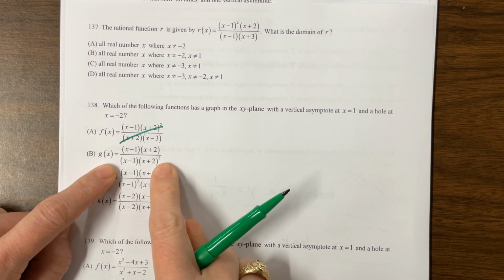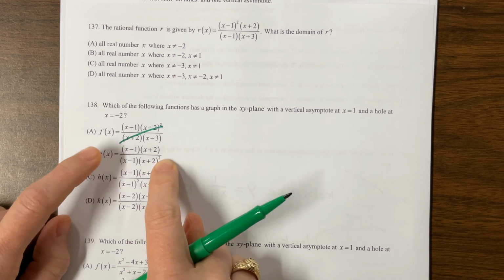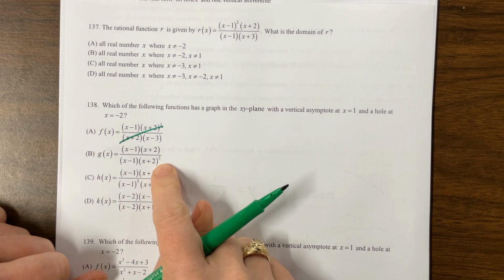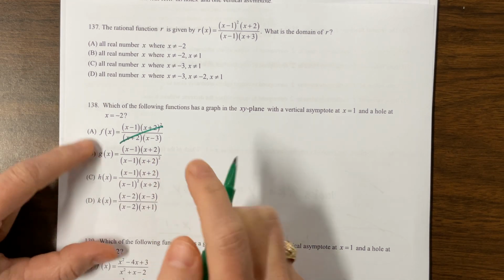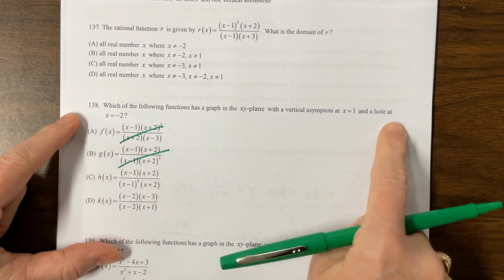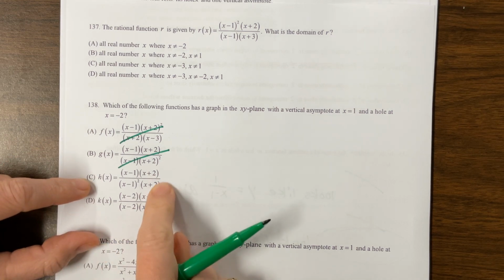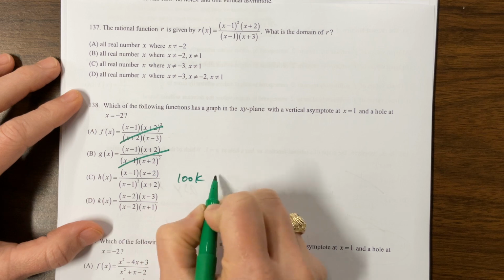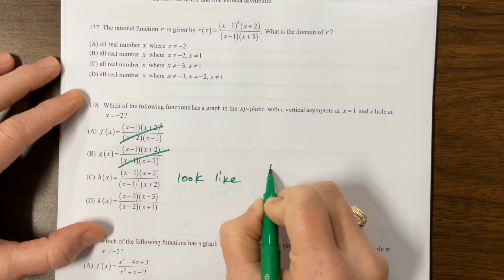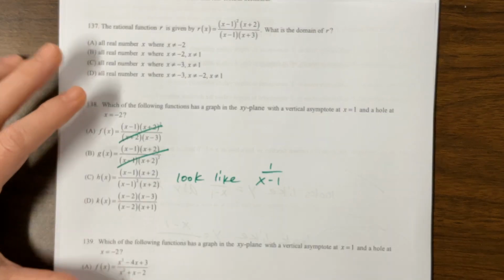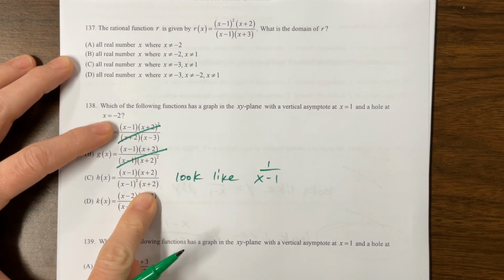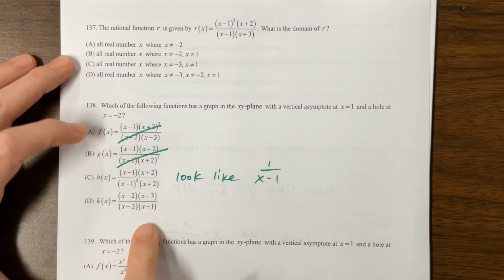This one, the x plus 2, it'll cancel in one place, but it stays in the bottom, so it becomes an asymptote. Yeah, and we don't want it to be an asymptote. We want it to be a hole. Okay, so on this one, they would cancel. That'd be great. And the other, this is going to look like 1 over x minus 1, since everything else canceled. So that has an asymptote at x equals 1, and it had a hole at x equals -2. So I think this is going to be our answer.